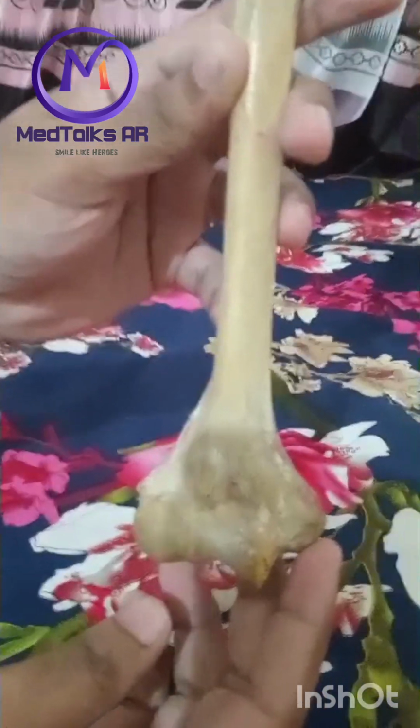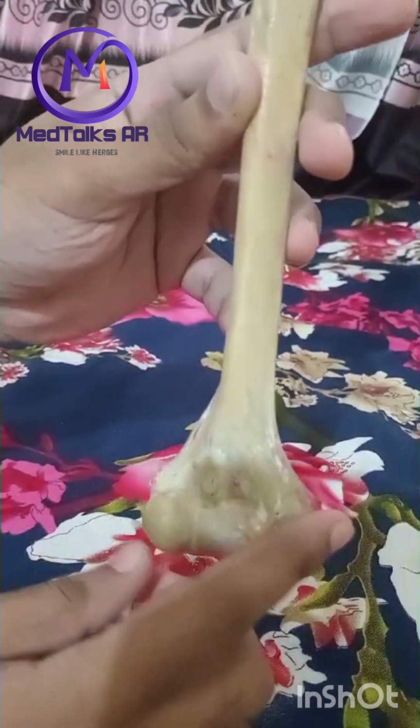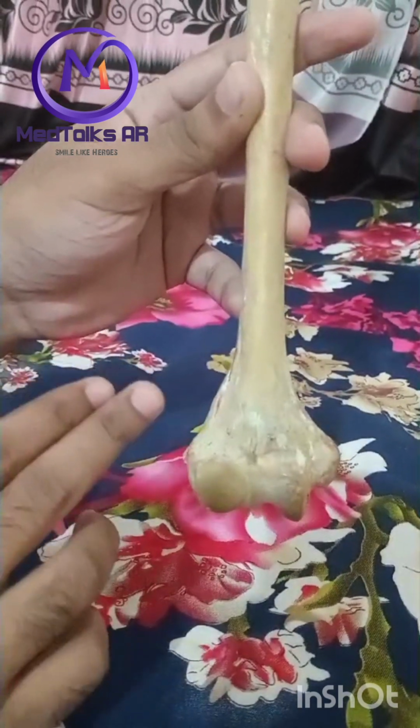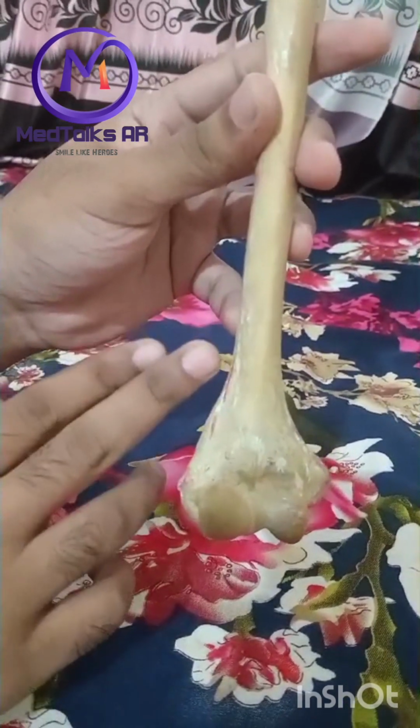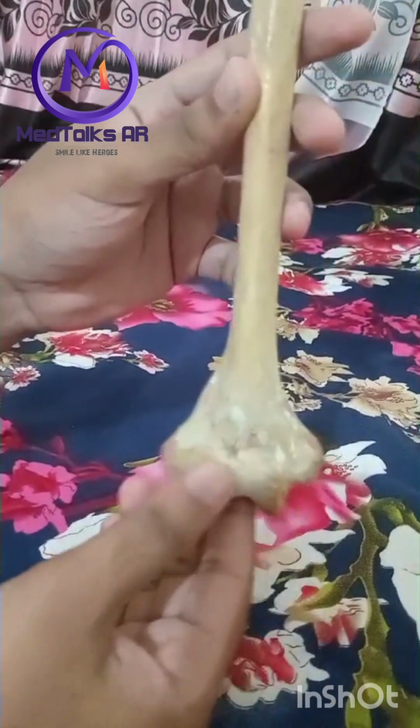Now for the non-articular parts, there is a bony projection in the medial part which is called the medial epicondyle. Likewise, on the lateral side, there is also a bony projection but smaller than the medial epicondyle, which is called the lateral epicondyle. Just above the lateral epicondyle, there is a sharp margin which is called the lateral supracondylar ridge. Likewise, just above the medial epicondyle, there is a sharp margin which is called the medial supracondylar ridge.